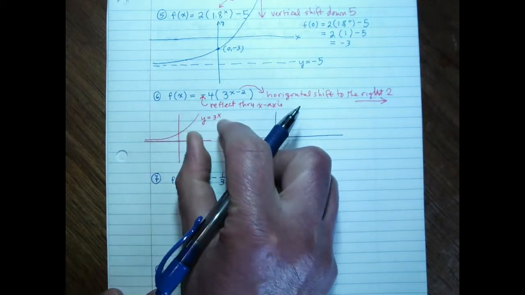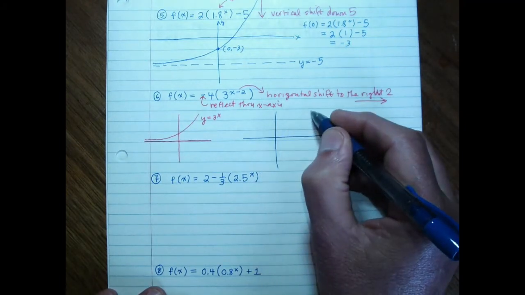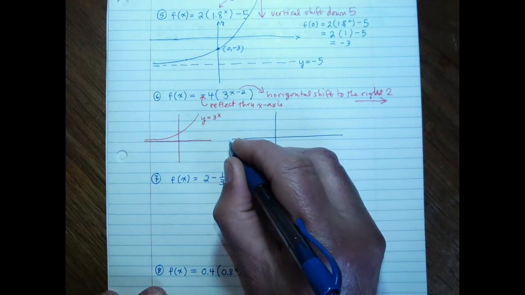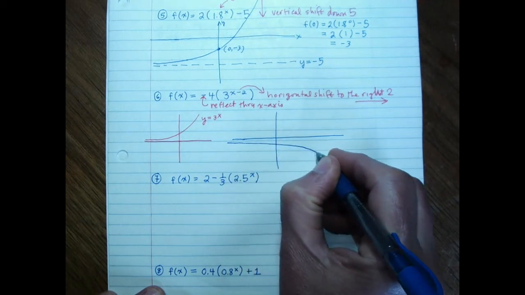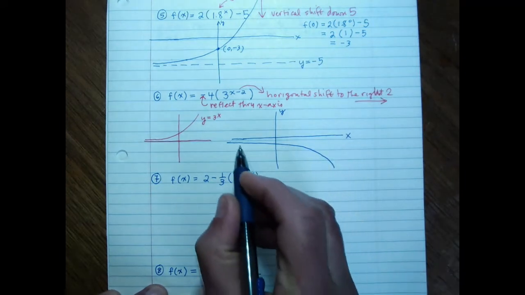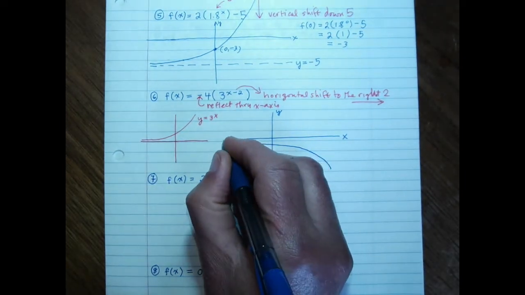Now the horizontal shift won't change the shape, it'll still be pretty much the same, but it's the reflection through the x-axis that you've got to make sure we indicate clearly here. So my graph is going to end up below the x-axis in that kind of a shape.